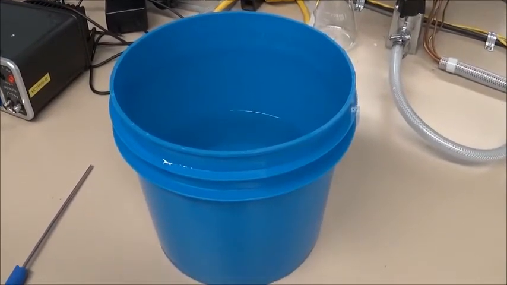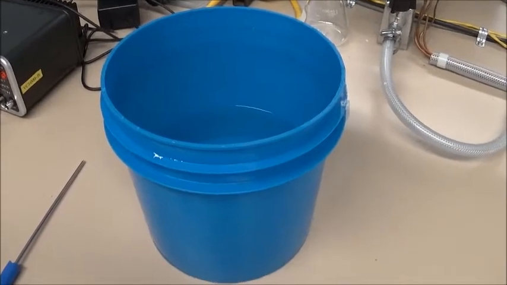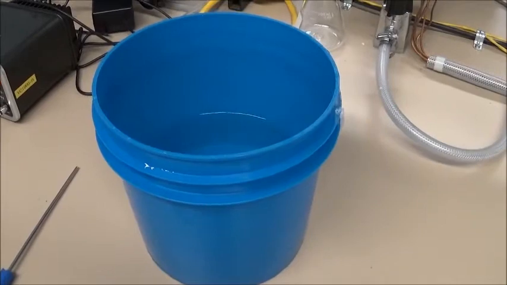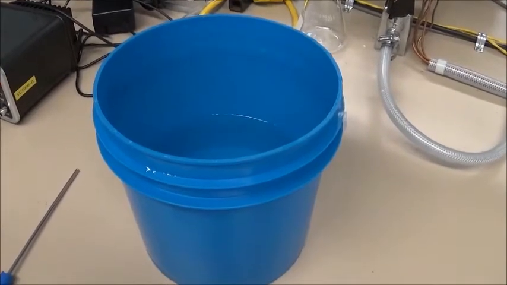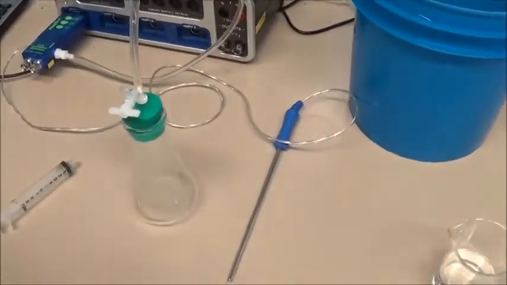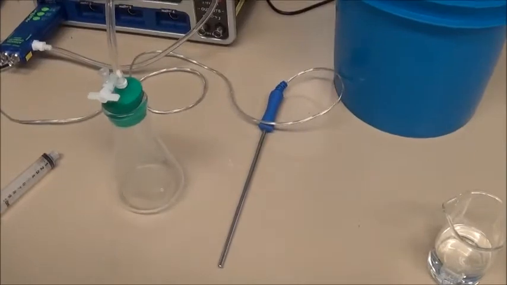To begin our experiment, we need to create our water bath. Now in this lab, we will be using our water bath at three different conditions, namely ice water, room temperature water, and hot water. For this demonstration, we have chosen hot water. Once we have created our water bath, we can now place the 125 milliliter flask and the temperature probe into it.